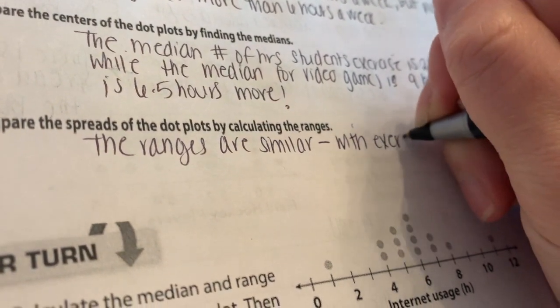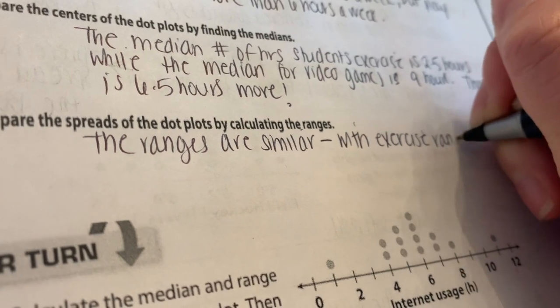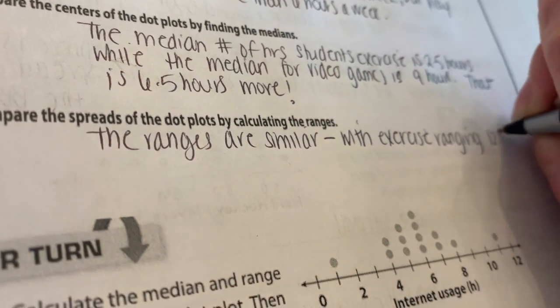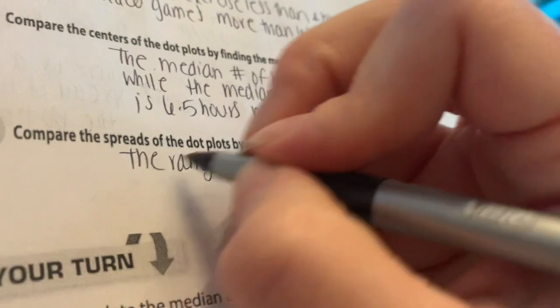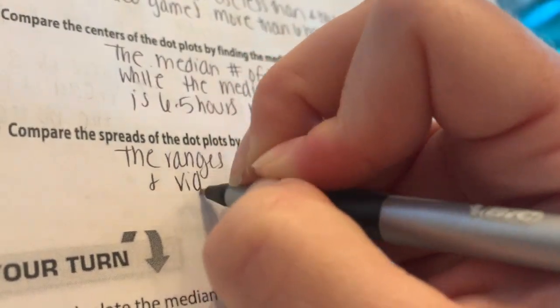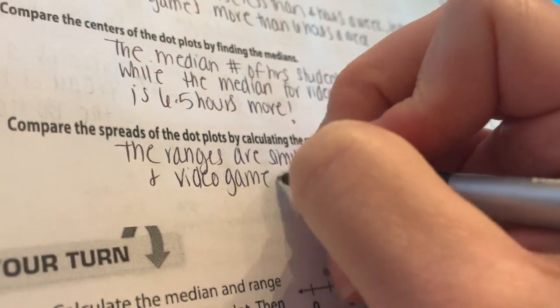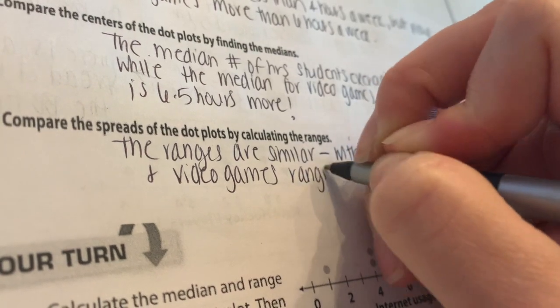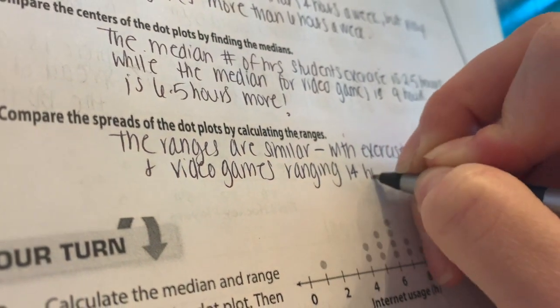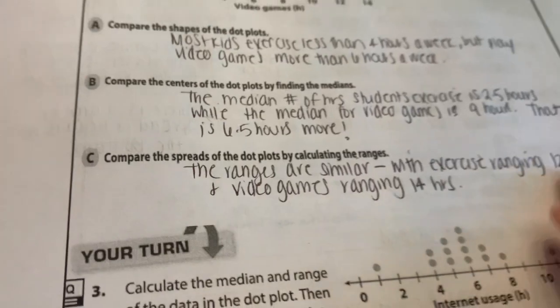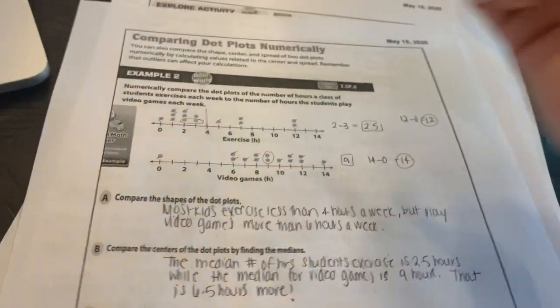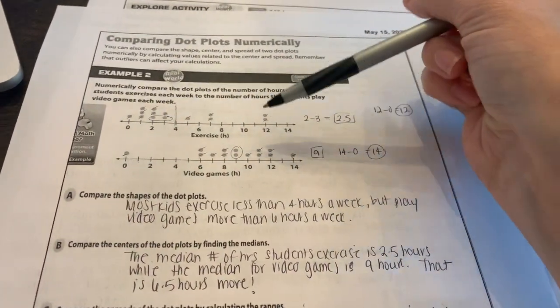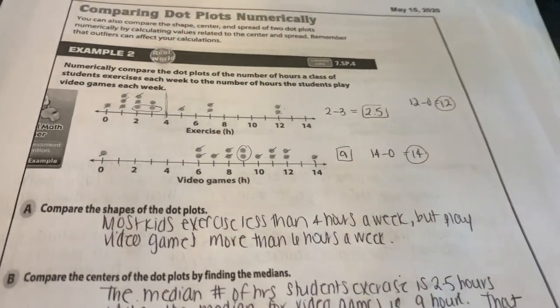The ranges are similar, with exercise ranging 12 hours and video games ranging 14. Some things you could probably deduce from that too. The kid that plays 0 hours of video games is probably one of the kids that does 12 hours of exercise a week, right?